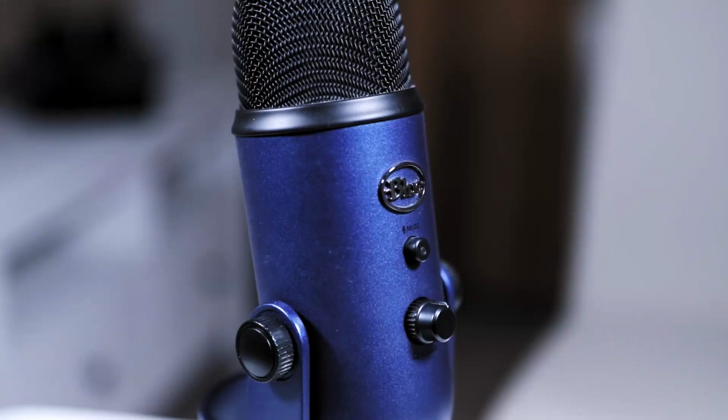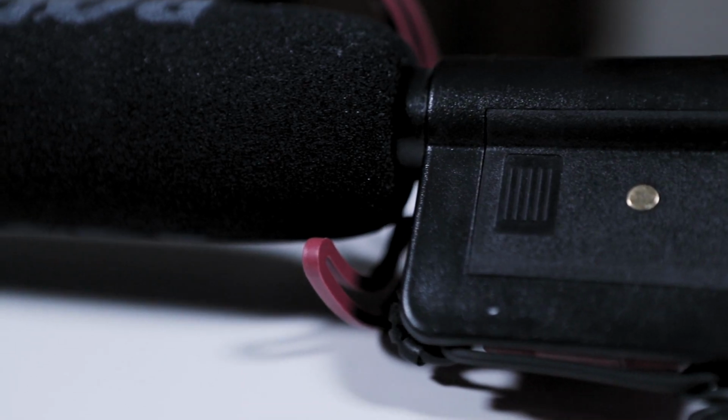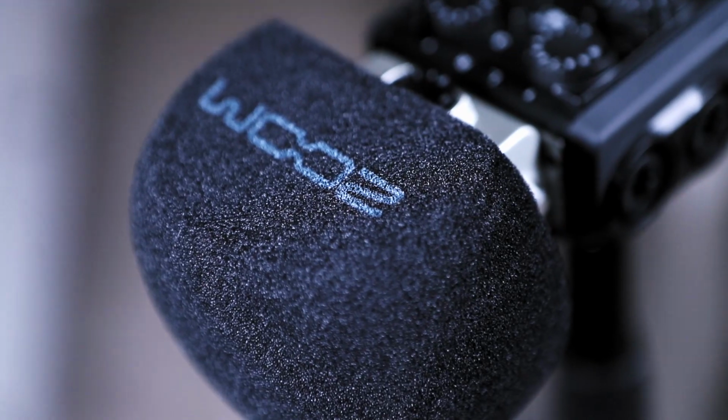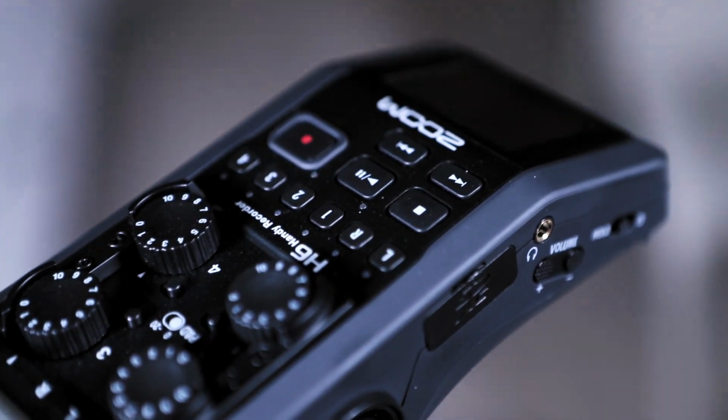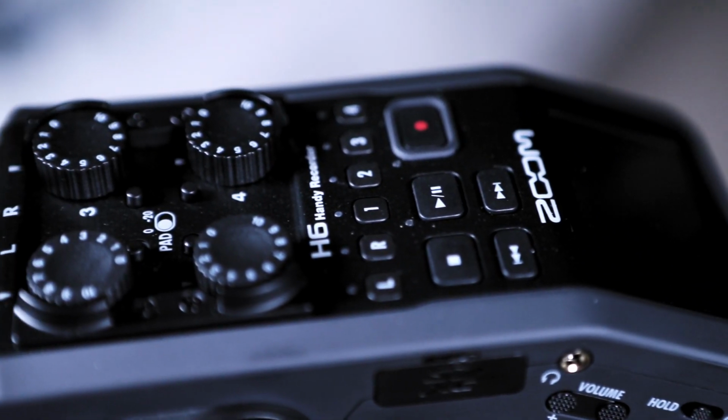To achieve a good sounding audio, there are many ways and many microphones out there, but regardless of the equipment, the general rule of thumb is to keep the mic 3 feet away from the sound source, at most, to get that clean audio.